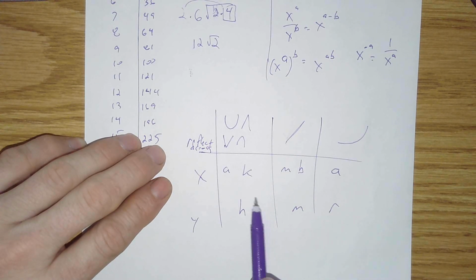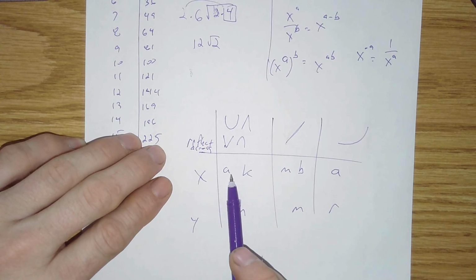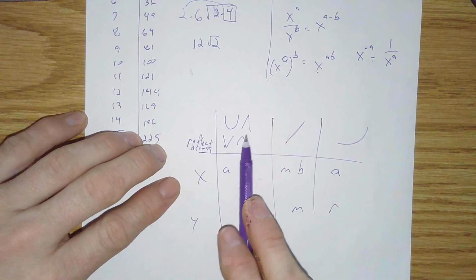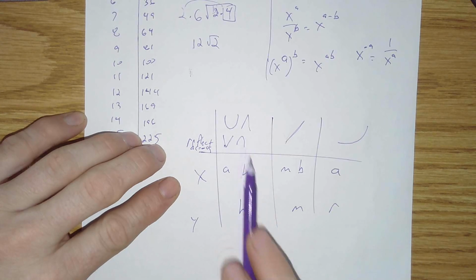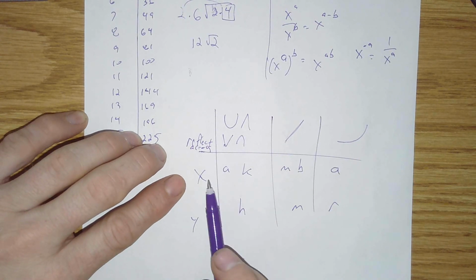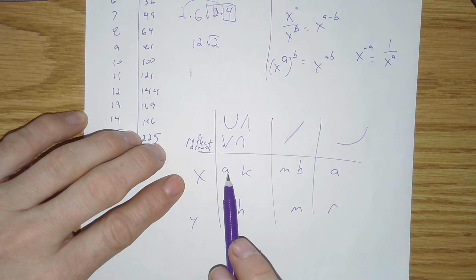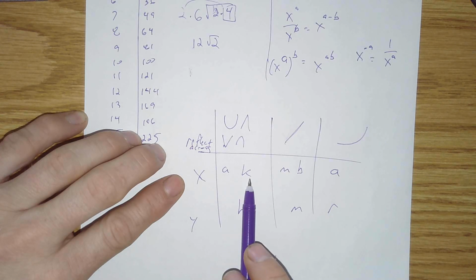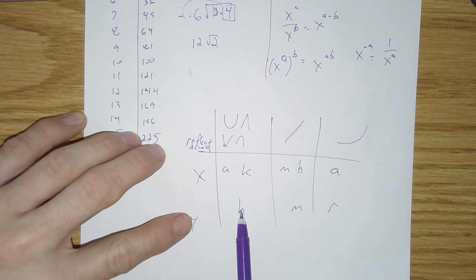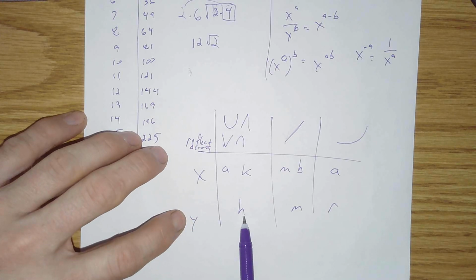Whatever you think. Now this will tell you, if it's one of these types of functions and you reflect it across the x, you need to change the sign of the a and the sign of the k. If it reflects across the y, you only need to change the h.